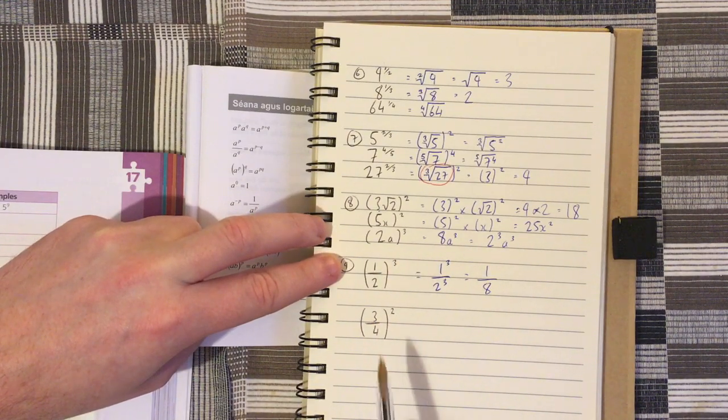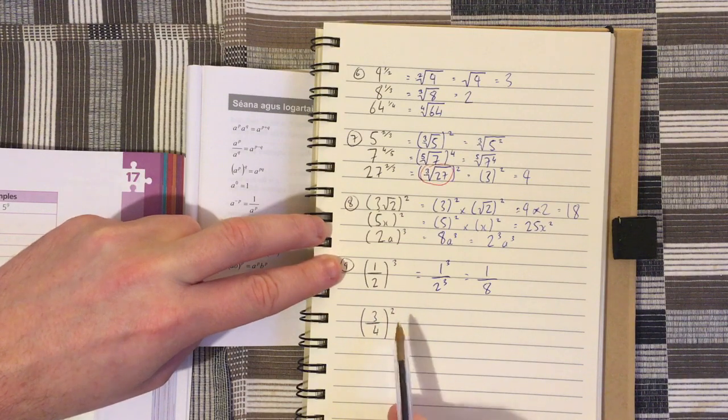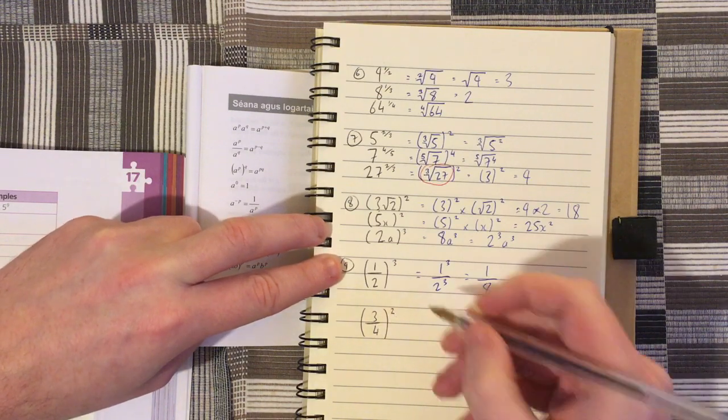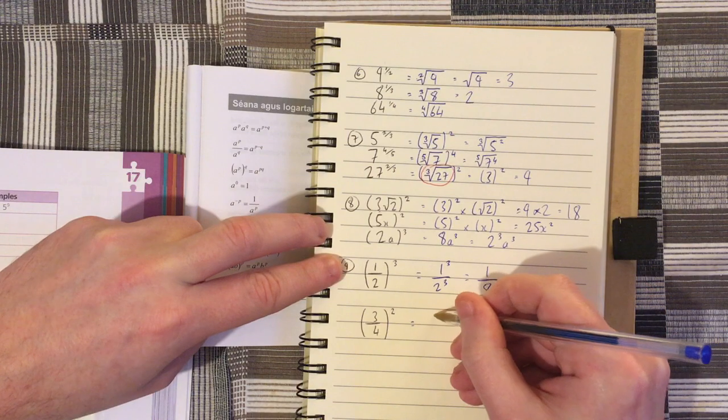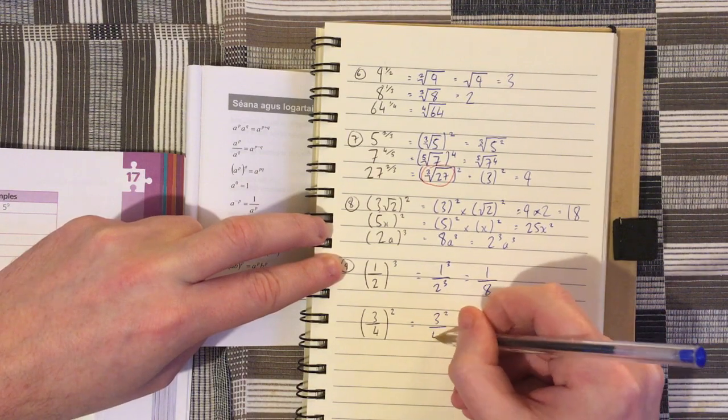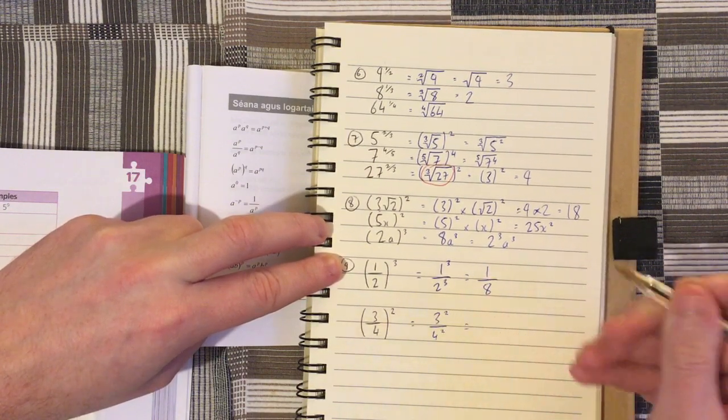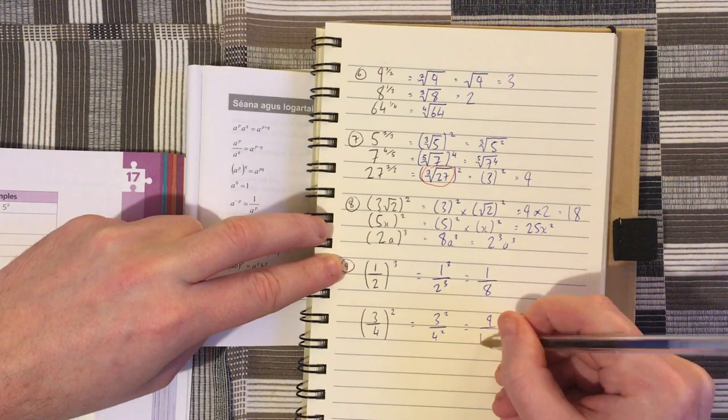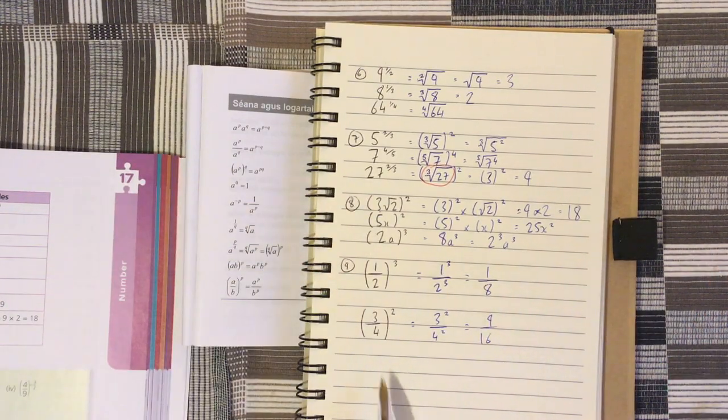3/4 squared then, so 3 over 4 squared. The squared belongs to top and bottom if you're going to work this out. So that's equal to 3 squared over 4 squared. 3 squared is 9, 4 squared is 16. So 3/4 squared is 9 over 16.